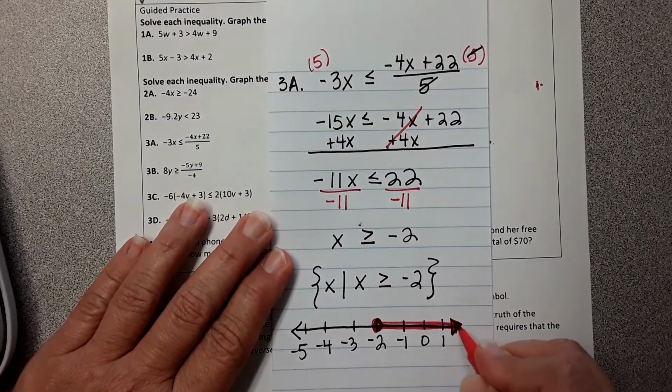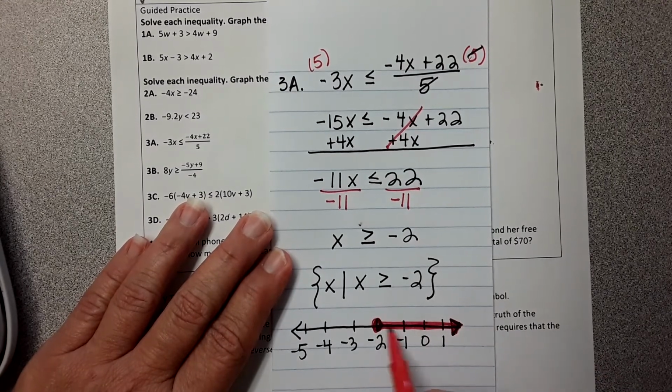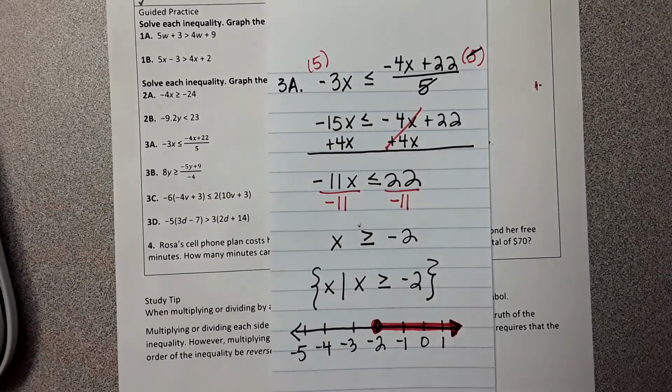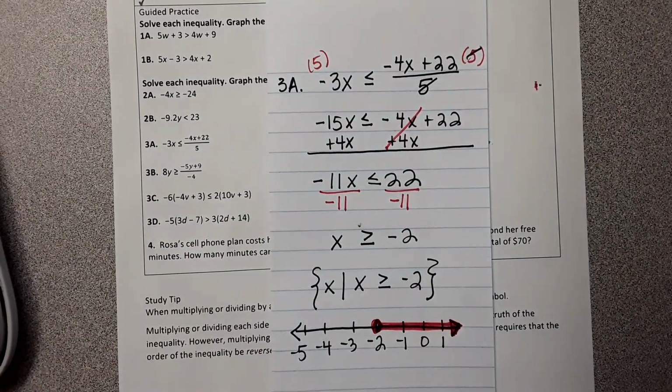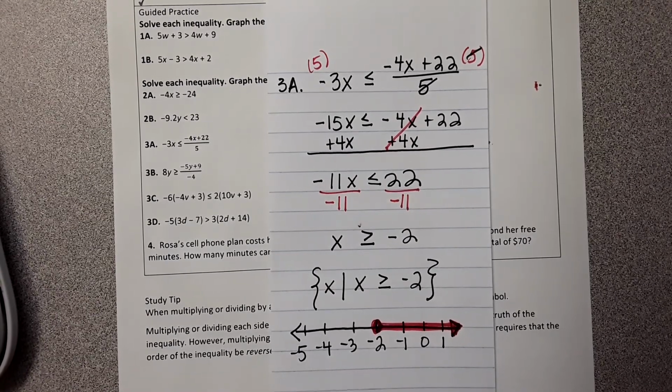Remember, at any time you get to stop this video and rewind it if you want to and look at it. I think that will do it. You have 3b, which is very similar. And then we'll do 3c, 3d, and number 4 in the next video.